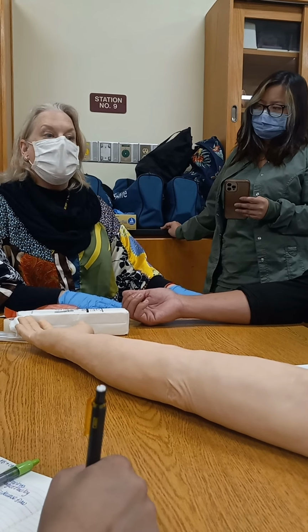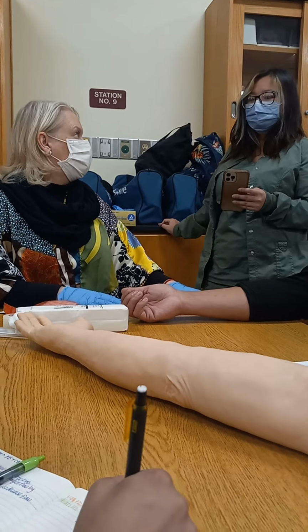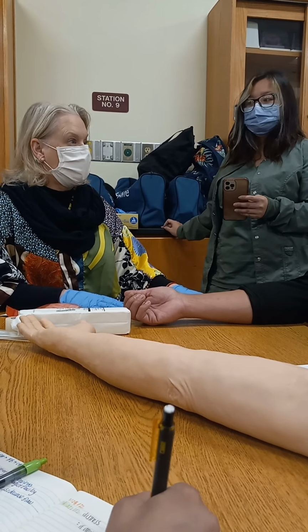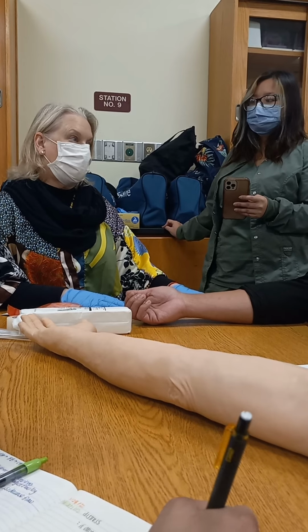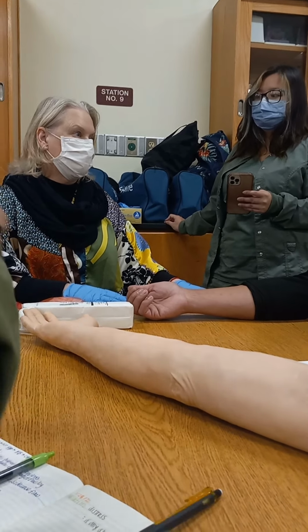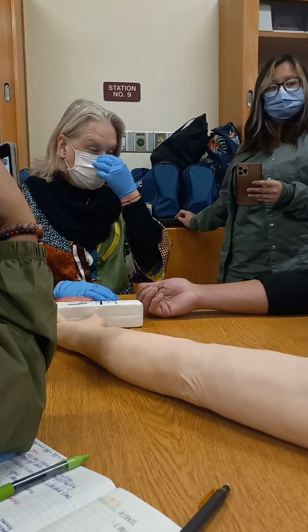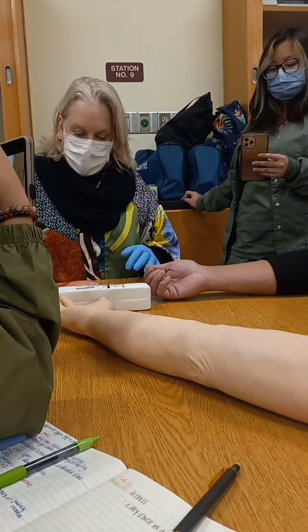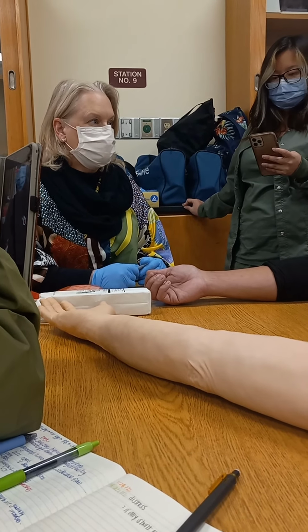Or a mastectomy. What if it's bilateral? If it's like a double mastectomy, meaning both sides are affected, you just have to have the doctor do a femoral stick.